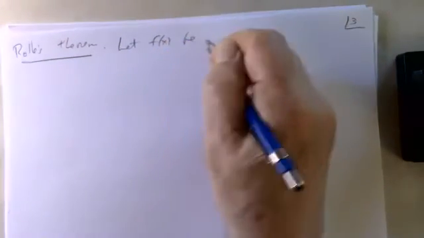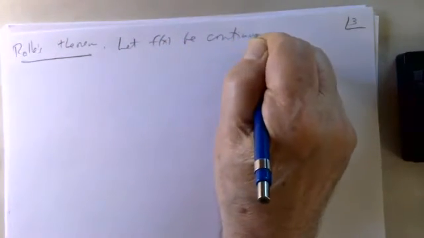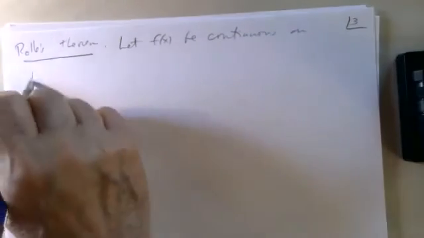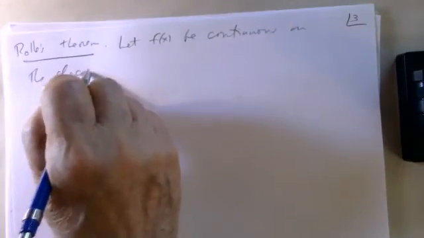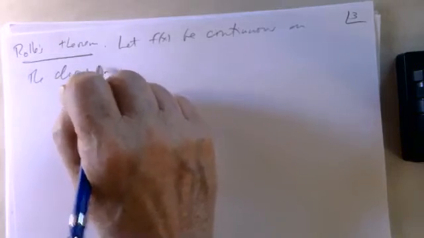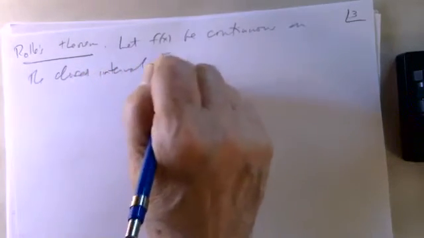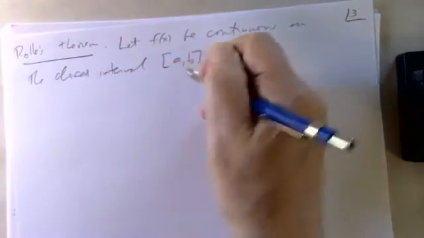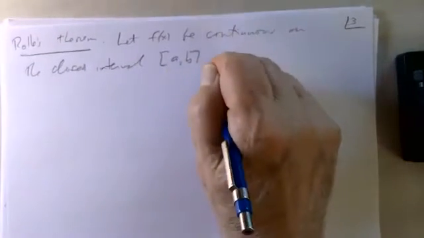that f of x be continuous on the closed interval AB and at every point in the open interval it has a derivative.